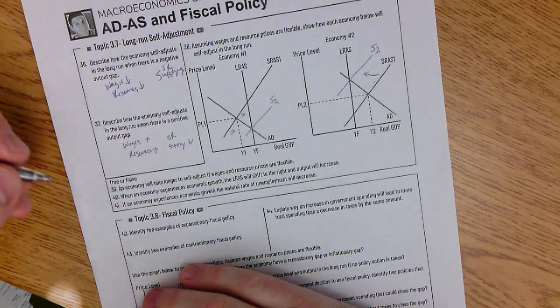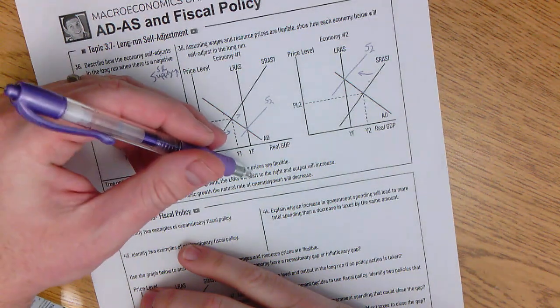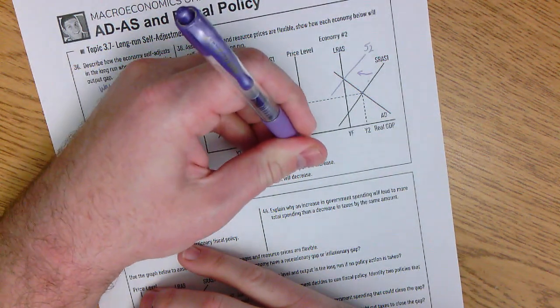Number 39, we're looking at true or false. An economy will take longer to self-adjust if wages and resource prices are flexible. All right, that's false, right?